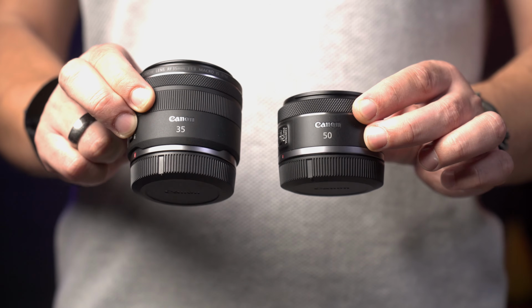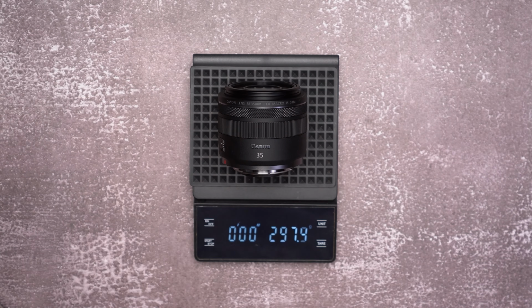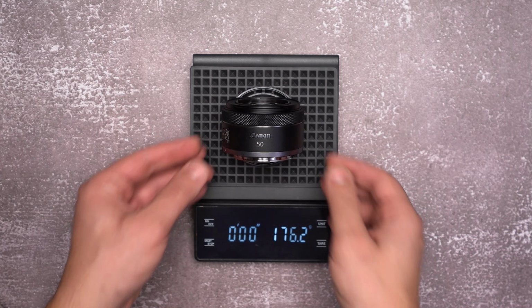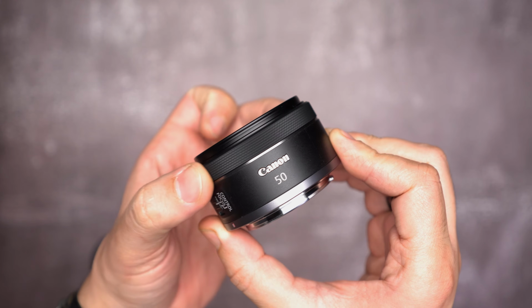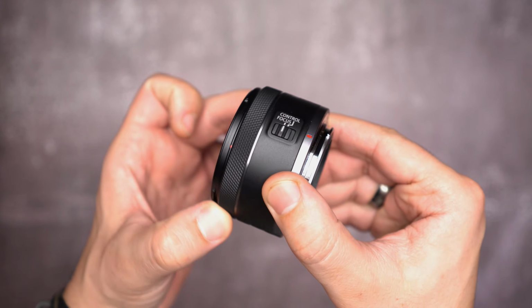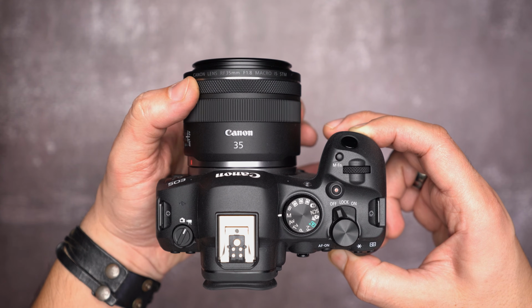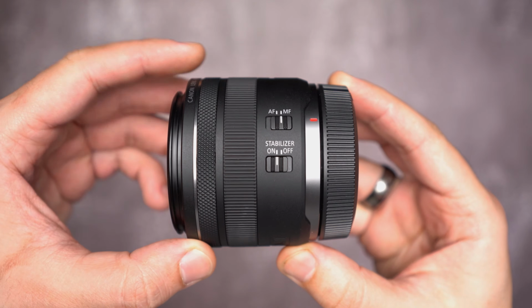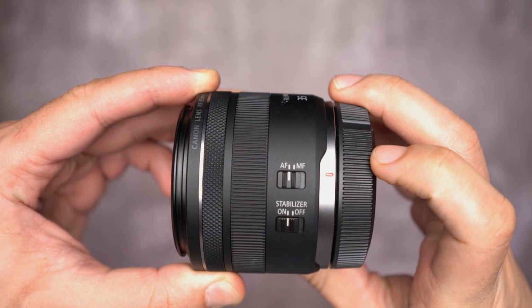And when getting both lenses in hand, the 35mm is remarkably heavier and bigger than the 50mm. We get 300 grams versus 160, 10.5 ounces versus 5.6. However, I believe the two lenses share the same build quality. And as you see here, the 35 and 50mm lenses have a control ring that can be customized to certain functions in the camera. But the 35mm lens also has a dedicated focus ring.